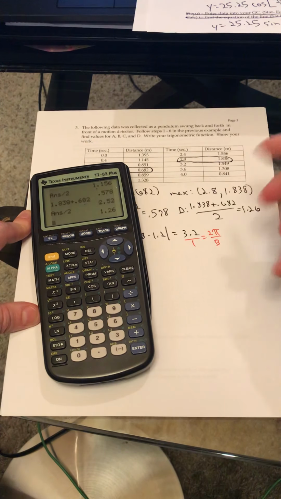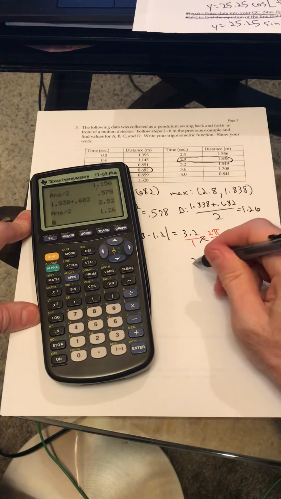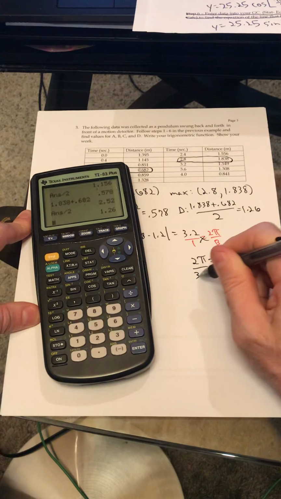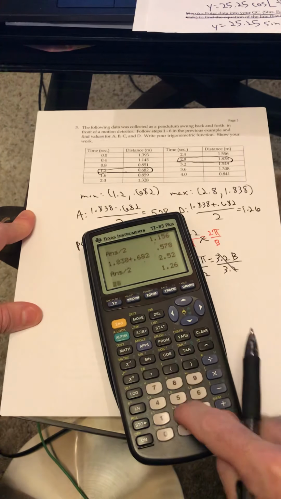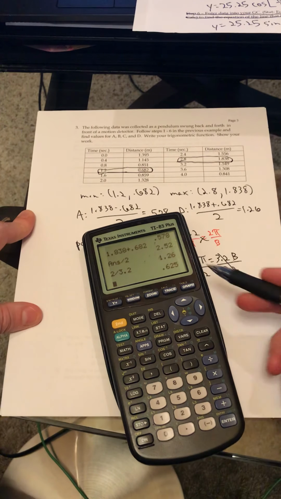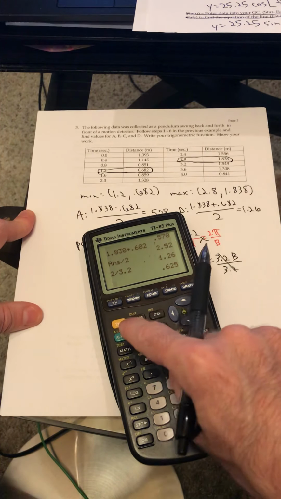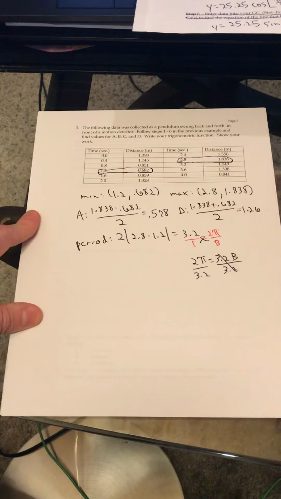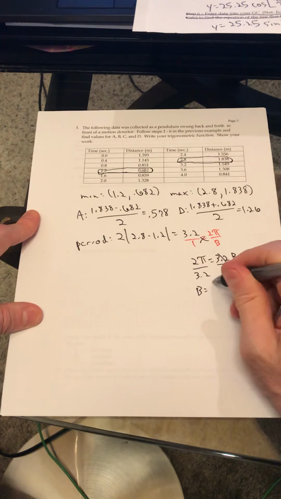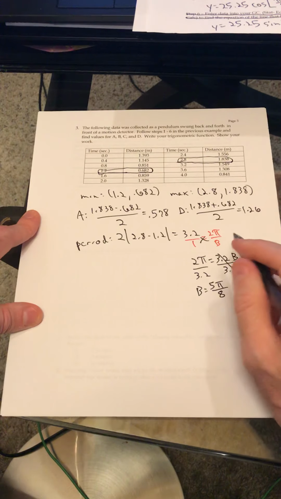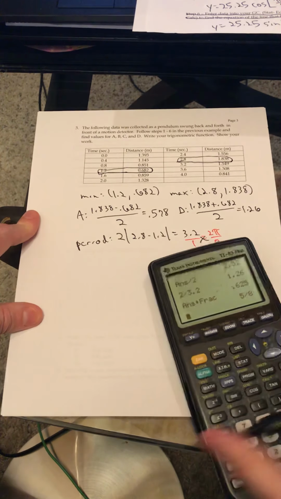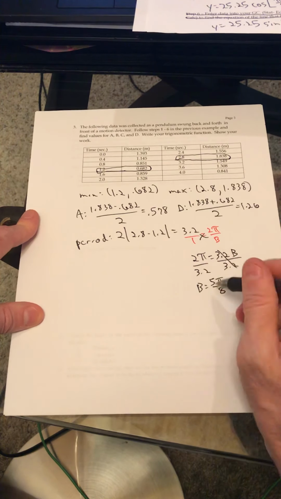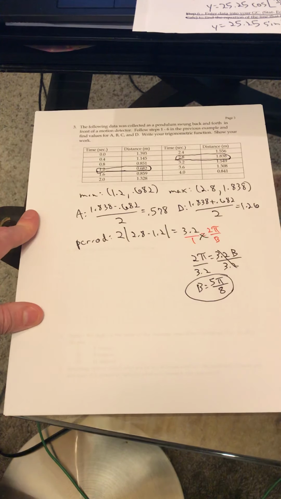I like this example because this also allows us to talk about something else. 2 pi equals 3.2b. And when you take 2 divided by 3.2, here's what I actually like to do. That 0.625, go ahead, convert it back to a fraction. And it's 5/8. So b is 5 pi over 8. I prefer that to saying it's 0.625. We do not want you to leave it as 2 pi over 3.2. Don't leave a decimal within a fraction.